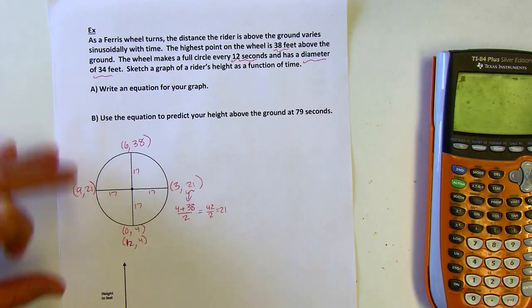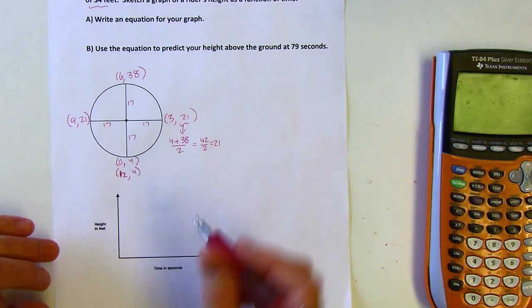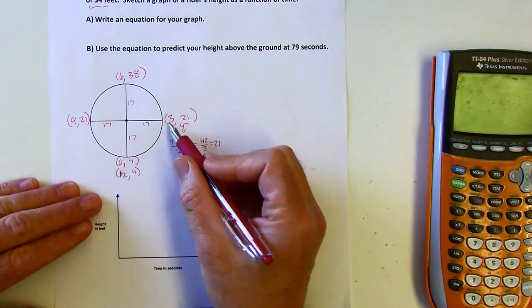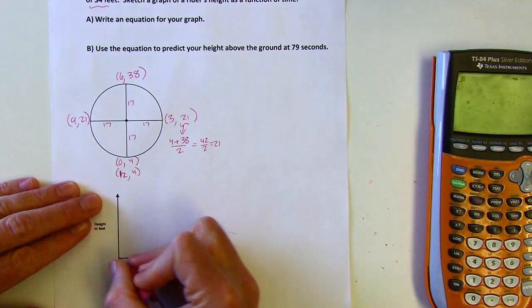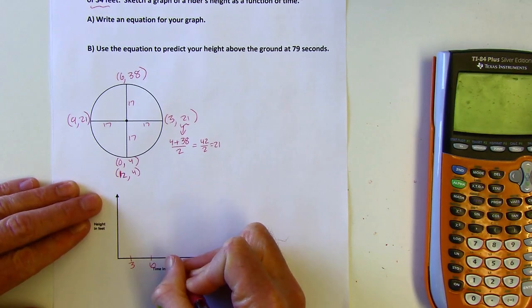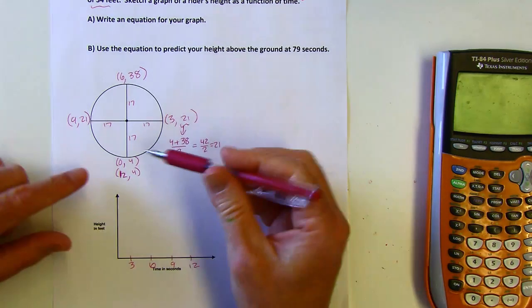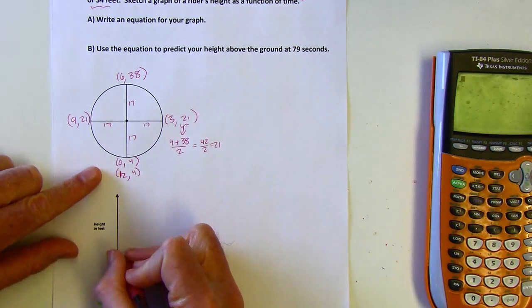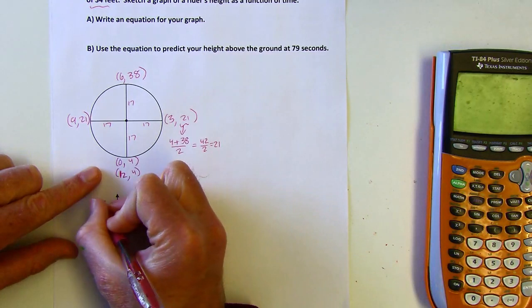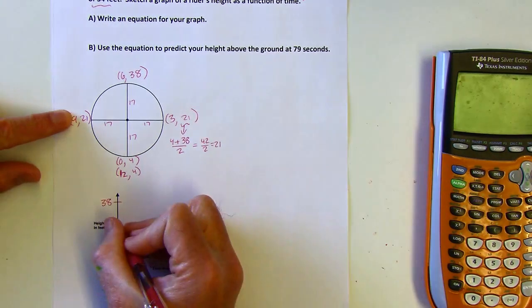Okay, so now let's plot these points. These are going to be our critical points. Looking at the times, I've got 0, 3, 6, 9, 12, just counting by 3s. And looking at the heights, the lowest point is going to be 4, the maximum is going to be 38, and exactly in between would be 21.